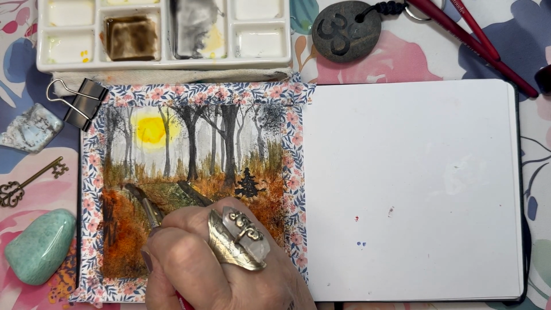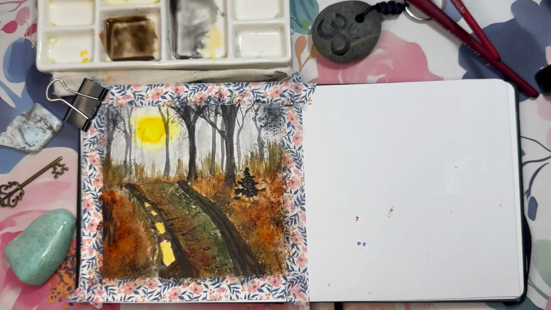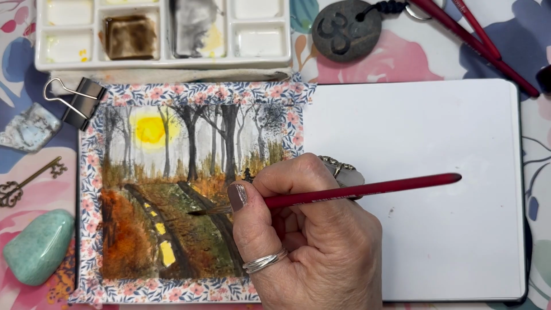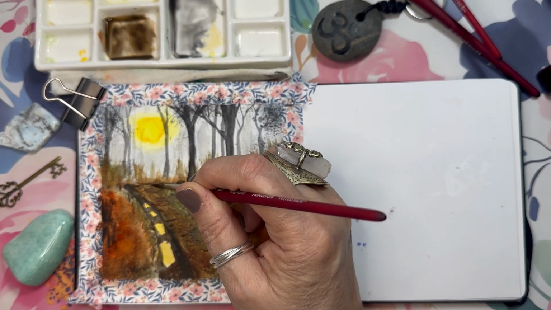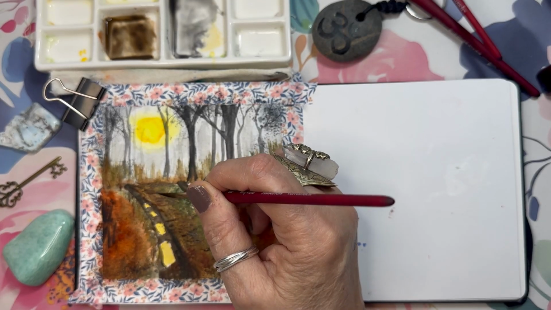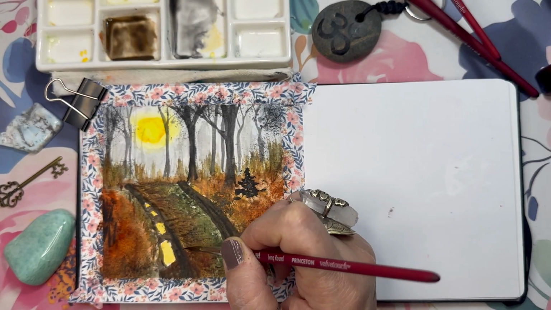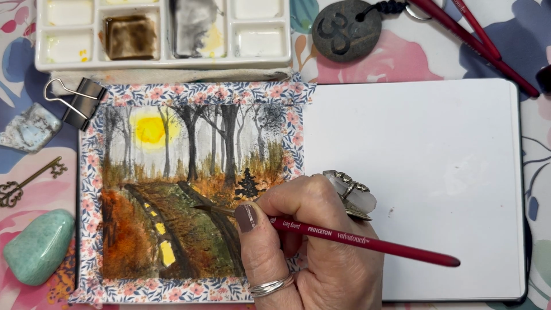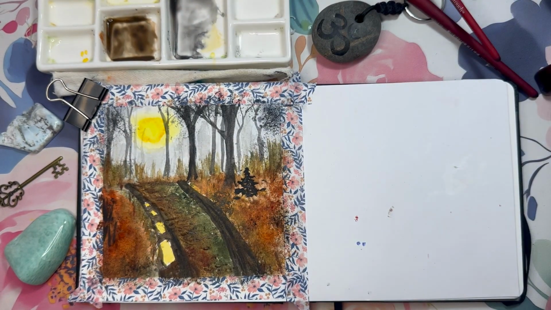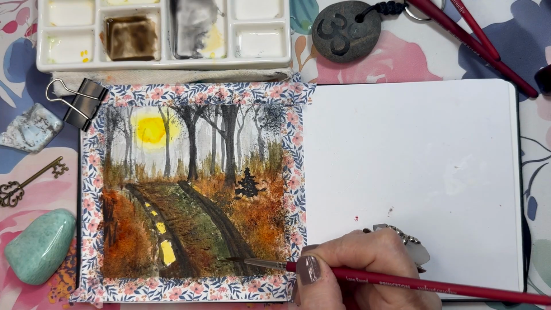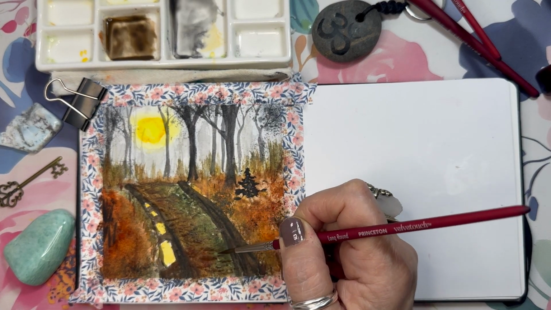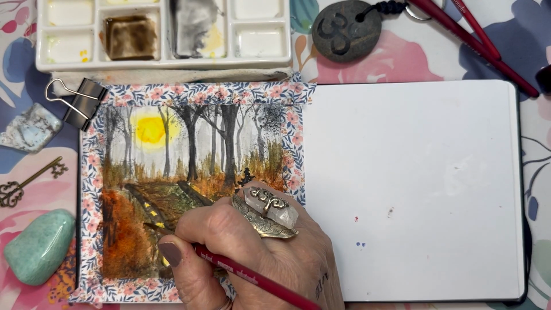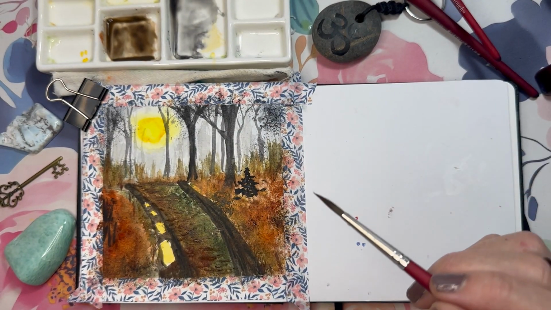These don't really look like... Trying to make this look like a road.